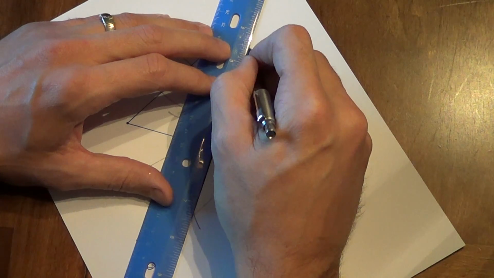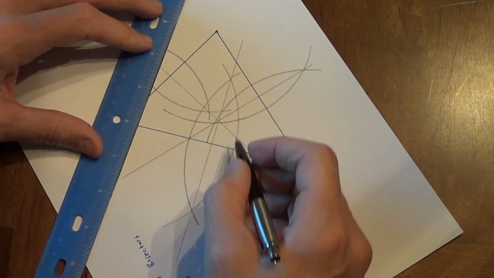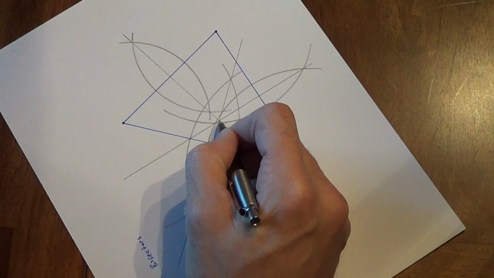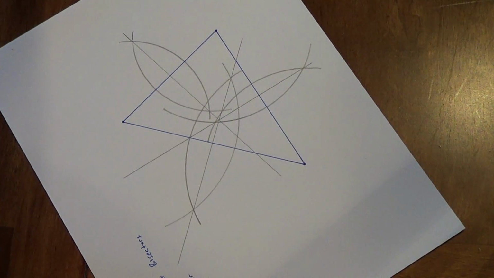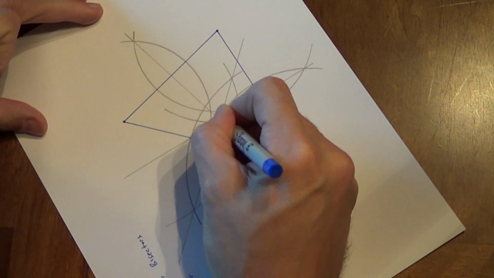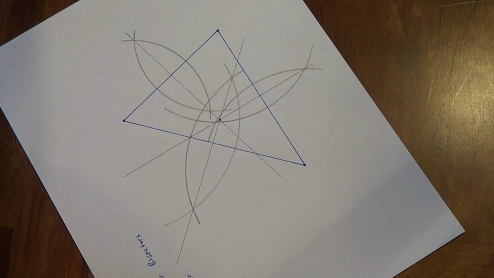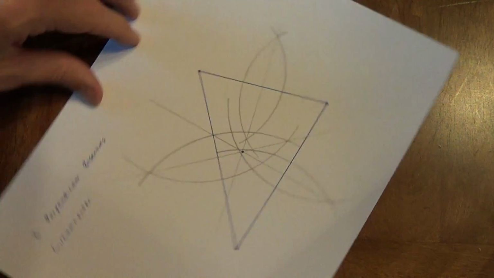And we hope that if we did it correctly, all 3 intersected at a single point right there in the middle, which they do. That means we did this right. This point right here is called the circumcenter. There's a few important facts you need to know about the circumcenter.